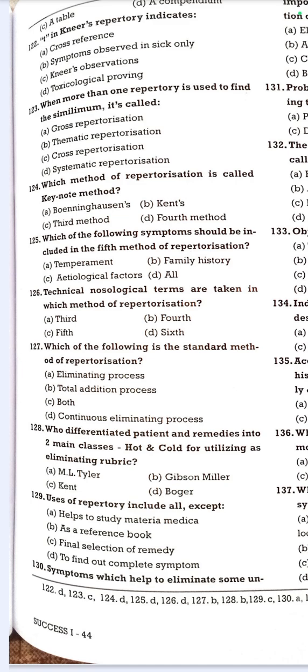Total addition process. 128. Who differentiates patients and remedies into two main classes, hot and cold, for utilizing as eliminating rubric? Gibson Miller. 129. Uses of repertory include all except. So the uses are: helps to study materia medica, used as a reference book and to find out complete symptom.